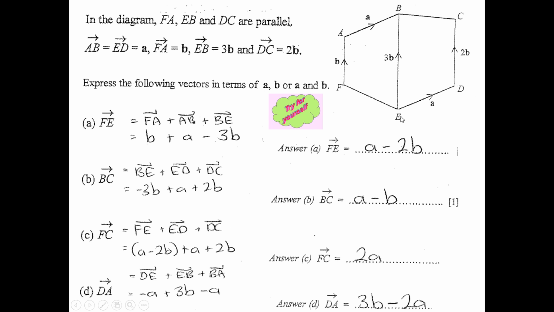So DE is negative **a** because it's going against the arrow. EB is plus 3**b** because it's going with the arrow. And BA is negative **a** because it's going against the arrow. And then collect your like terms. Negative **a** minus **a** is negative 2**a** plus 3**b**. So again, scalar, so don't draw that one in bold. The lowercase letters should be in bold, but the numbers are scalar multiples. They're not vectors, so please don't put the numbers in bold. You can experiment with going different directions as well, and you should hopefully get the same final answer.